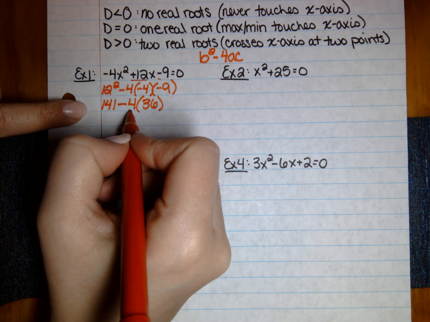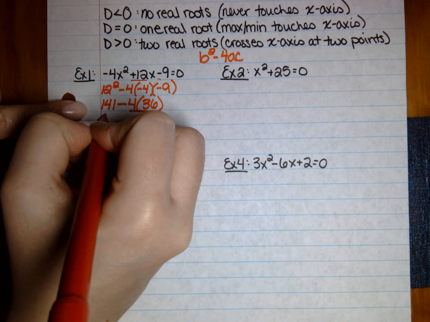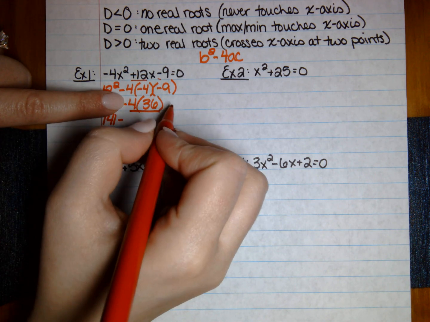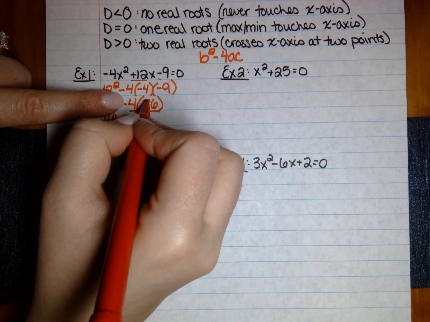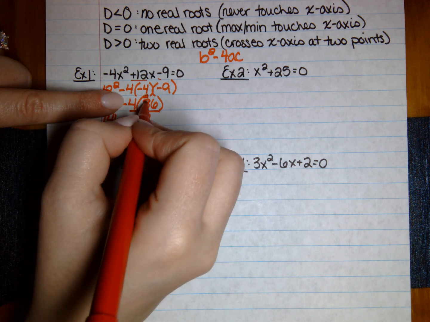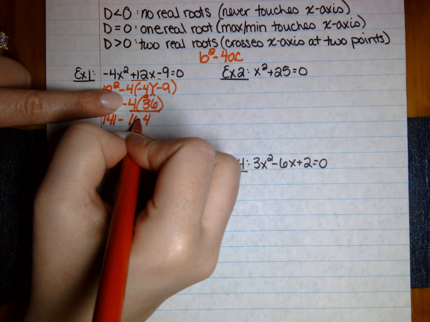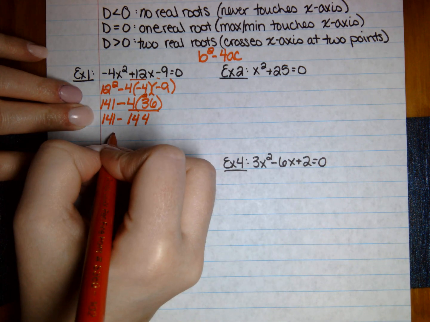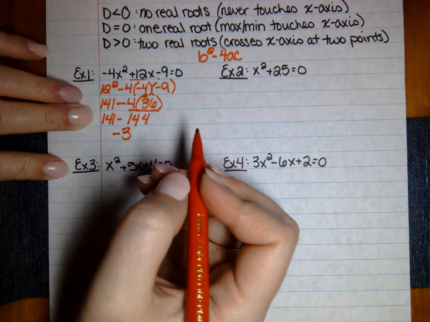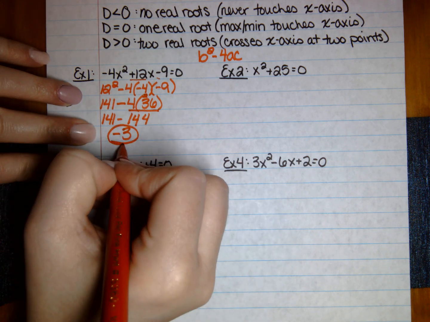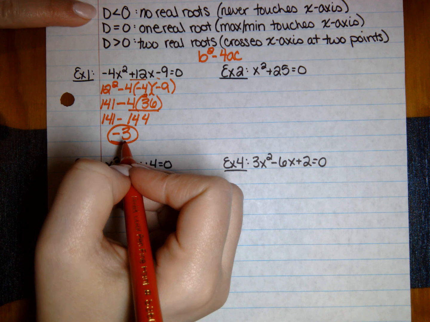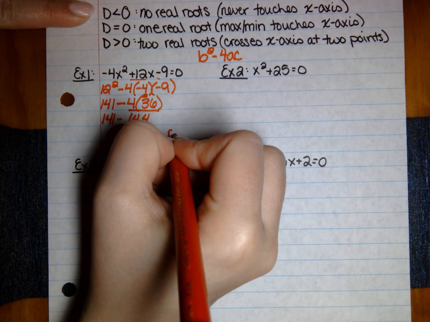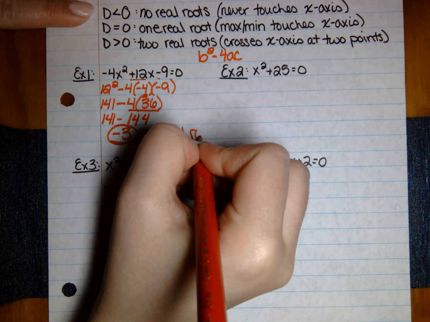Again, order of operations says to multiply first. So I'm going to have 144, and I'm going to take away 4 times 36, which is 144. When I subtract these, I get negative 3. Since my answer is a negative, according to my rules, I'm going to have no real roots.